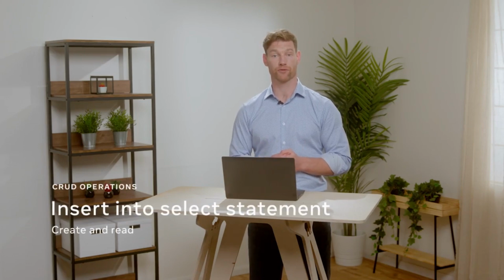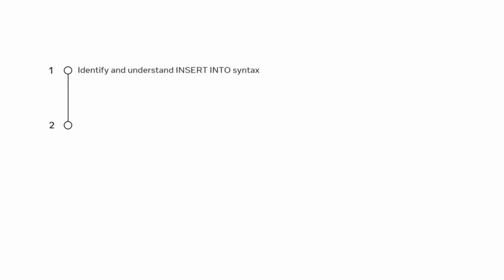When working with tables, there might be instances where you need to retrieve information from one or more tables in order to populate columns in another table. You can complete these actions using the insert into select statement. Over the next few minutes, you'll explore the SQL syntax for these actions, and by the end of this video, you'll know how to identify and understand insert into syntax and insert data from a source table into a target table using the insert into clause.